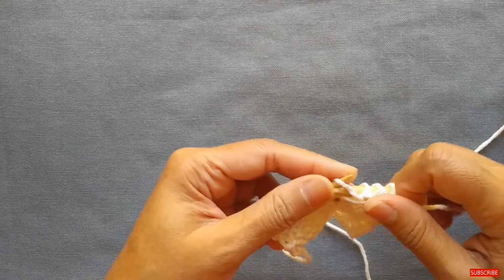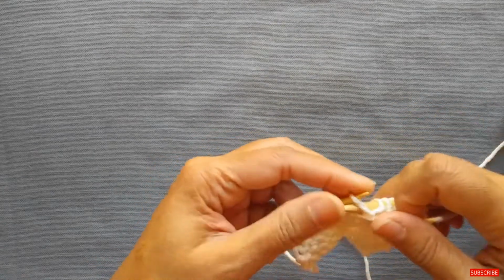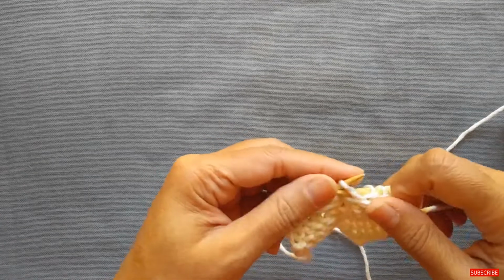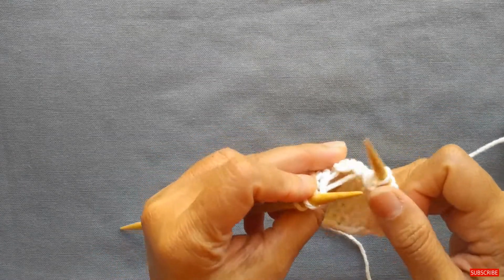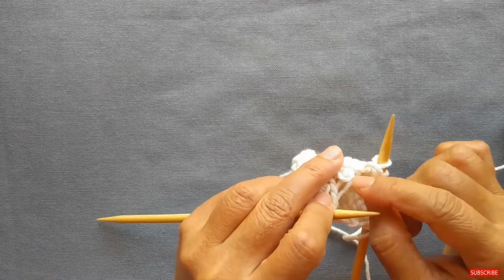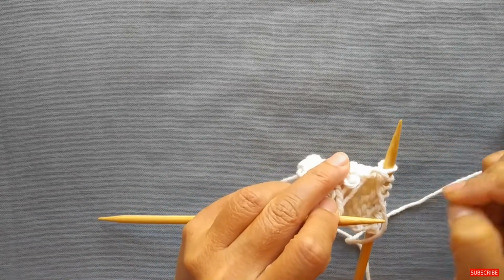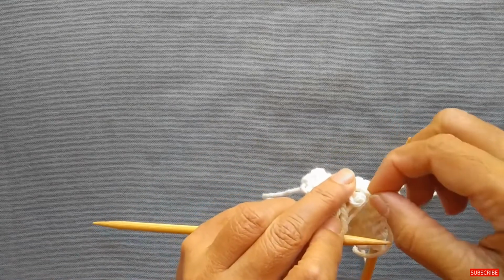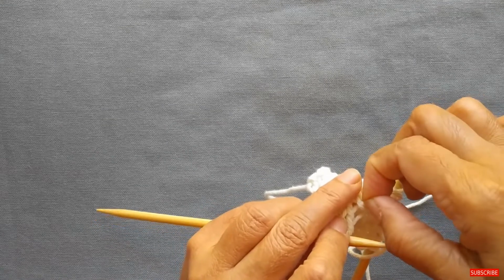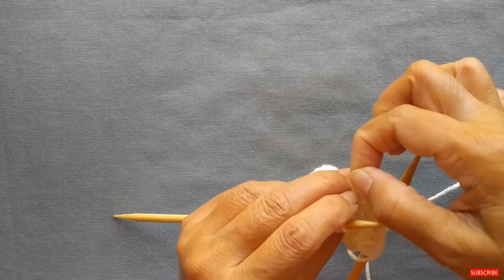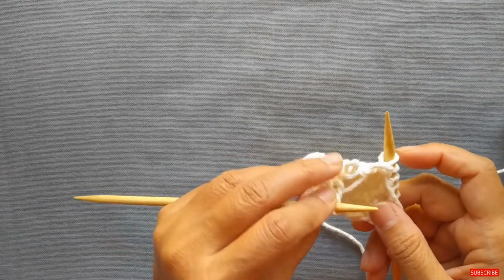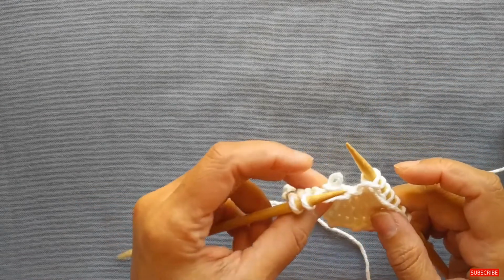Now I'm going to purl it and keep purling until I come to the next dropped stitch. Now you can see this stitch is almost going to drop another row, right? When that happens, just pull it through. And I'll show you in another video how to fix this when it's dropped through multiple rows. But for now, let's assume it's just dropped through the previous row.